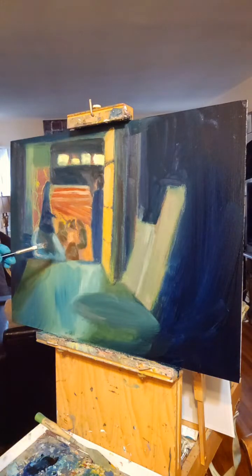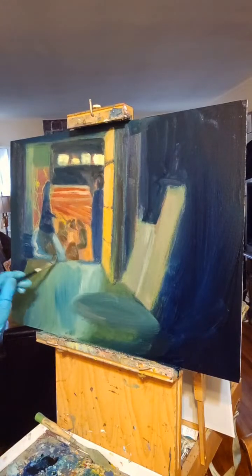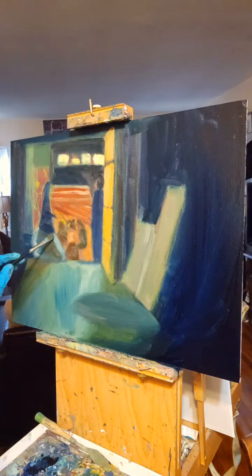So what's behind her? Let's see here. What would be directly behind her? Well, it'd definitely be more green. Let me bring this down. Maybe add some of this brown. Maybe reduce the shadow, the highlights. I want to reduce the highlight here.